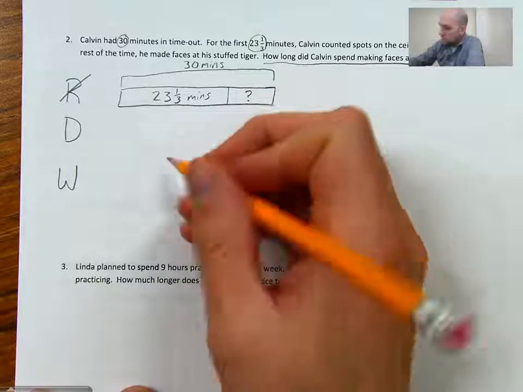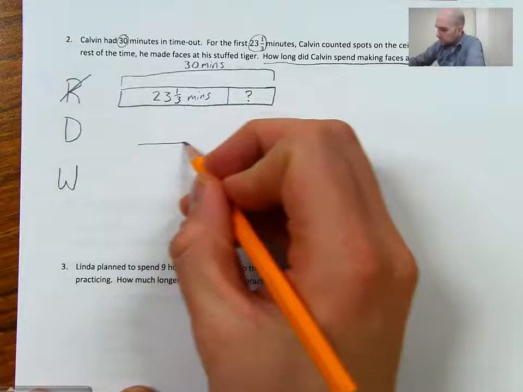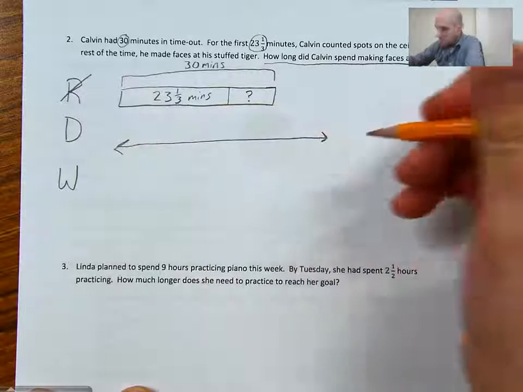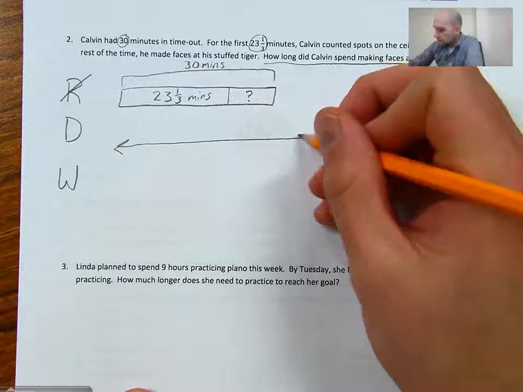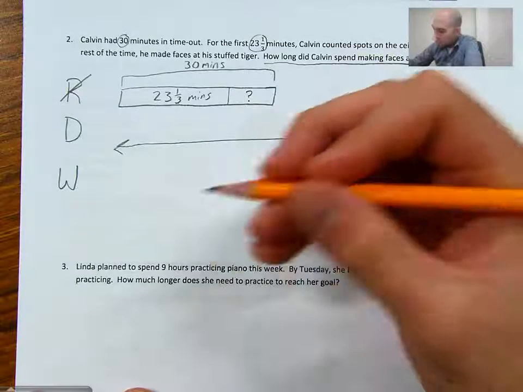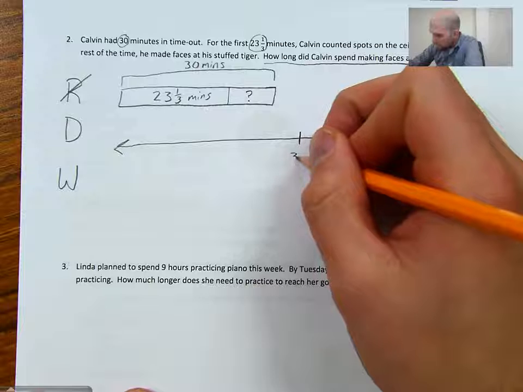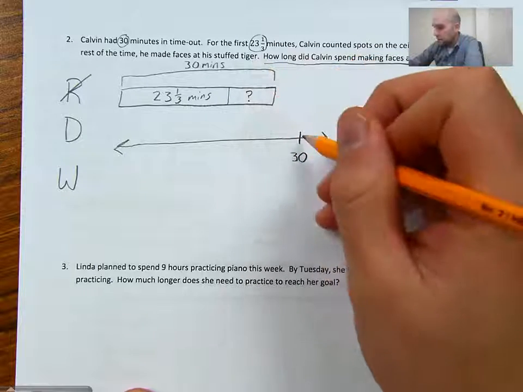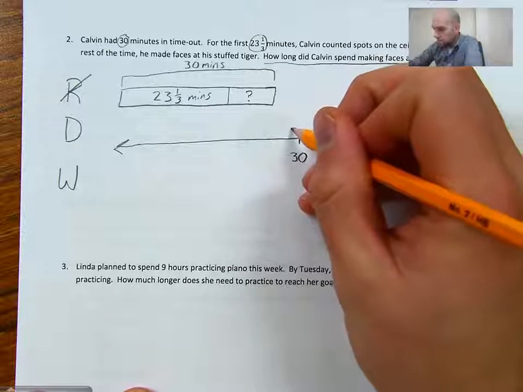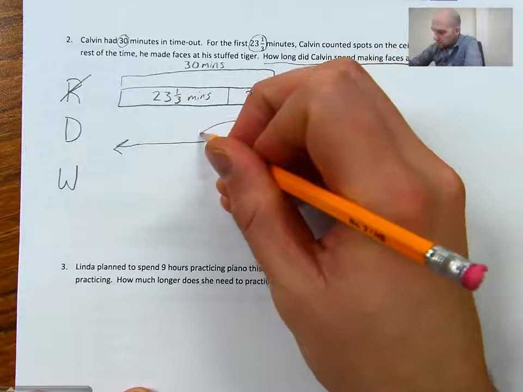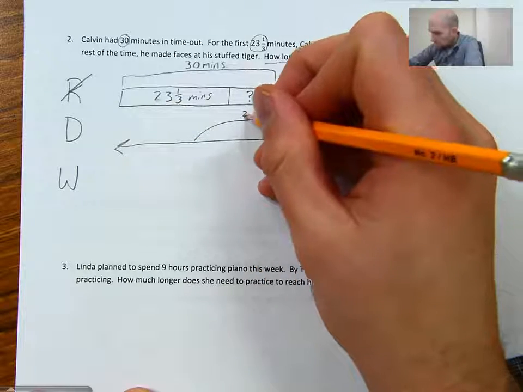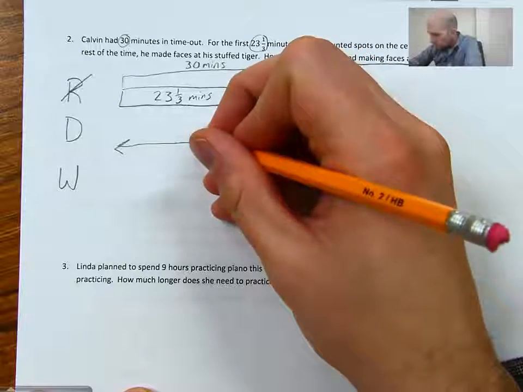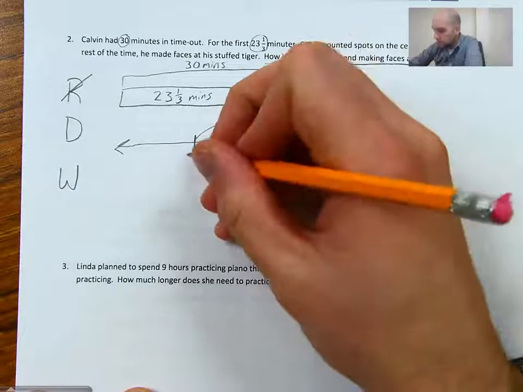So now next I'm going to draw a number line. And since I'm subtracting, I'm going to start on the right side of my number line because I need to go backwards. So this is 30. First, I'm going to subtract 23, and then I'm going to subtract 1/3. So I'm going to subtract 23 minutes here. And then I'm going to do 30 minus 23. 30 minus 23 is 7.